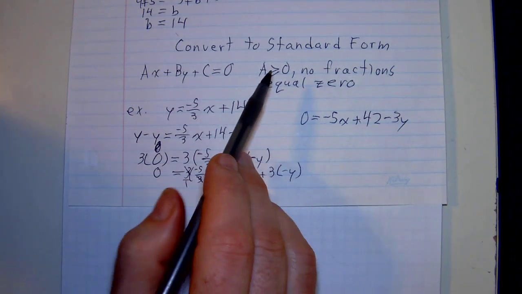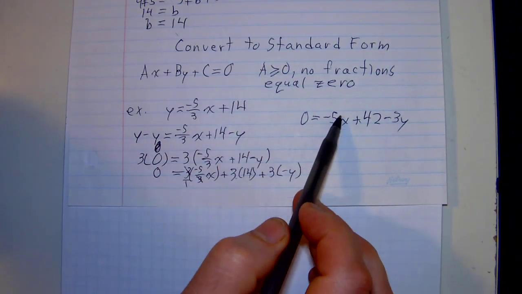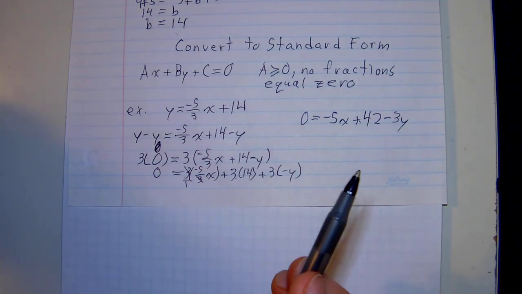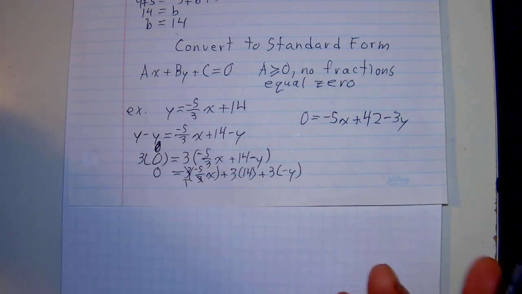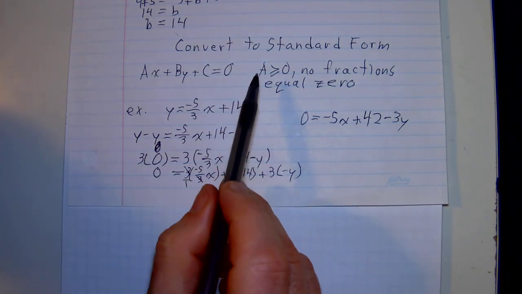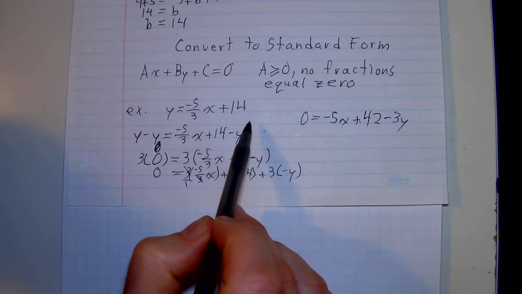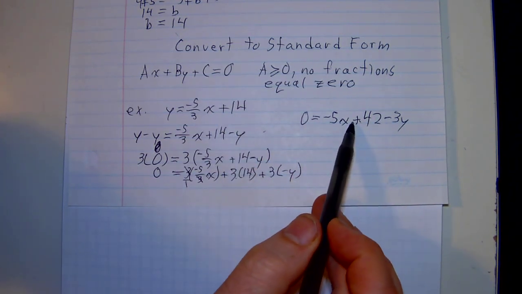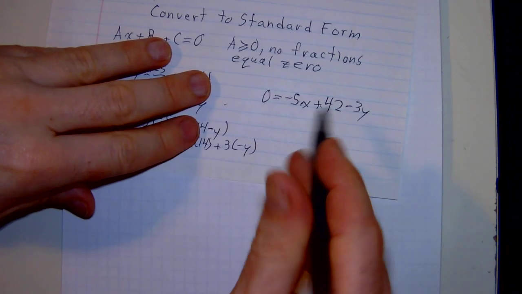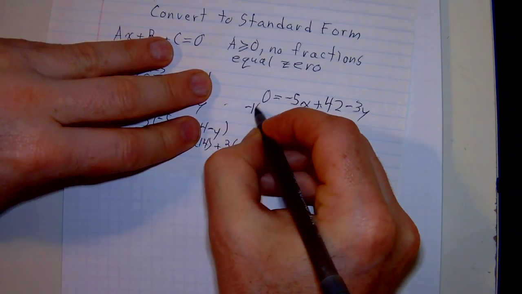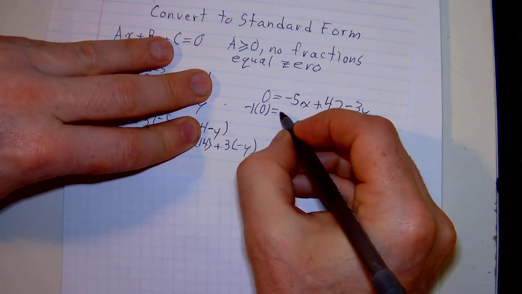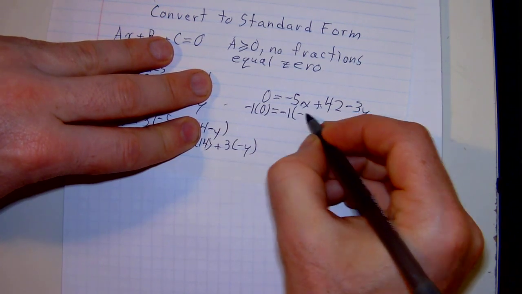Now suppose I was one of those people who is picky that a, the coefficient of x, has to be greater than 0. There are 2 ways you can do it. One way is to move all of these terms over to the other side and get the 0 over here. The other way to do it is just to multiply everything by negative 1, because that's just going to change all the signs.